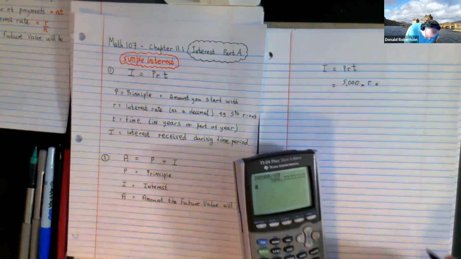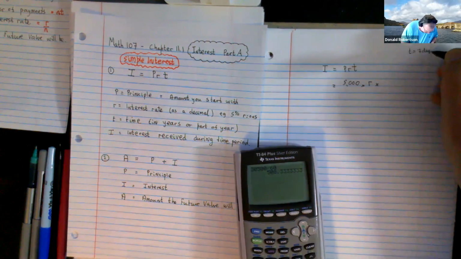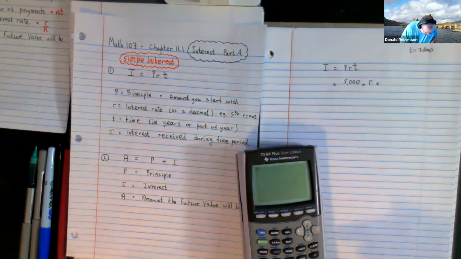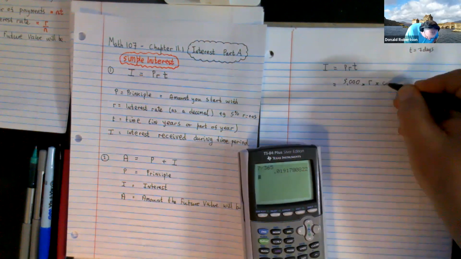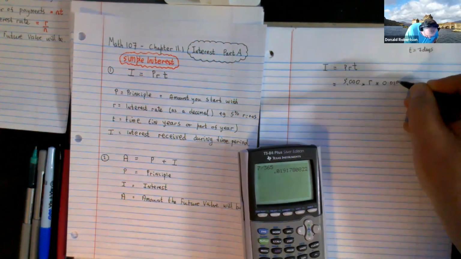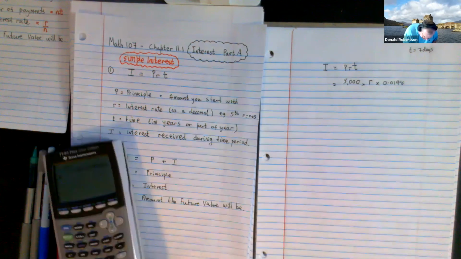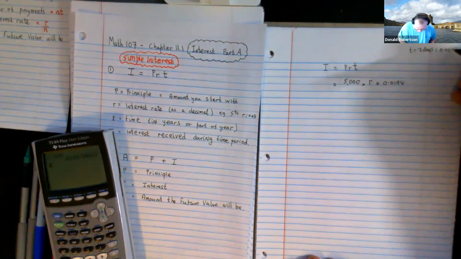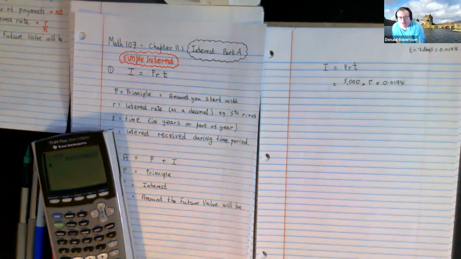But 7 days. That's 7 out of 365. That is 0.0198. I'll round it off. That's what 7 days looks like as a decimal of a year. So tiny. Now, let's do a payday loan.